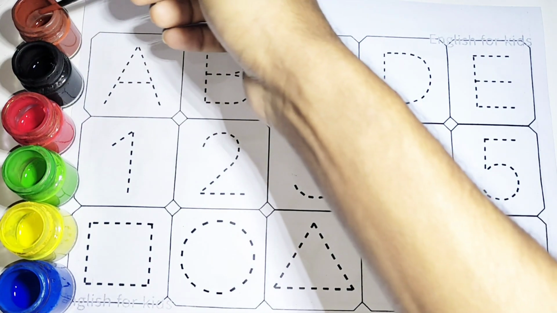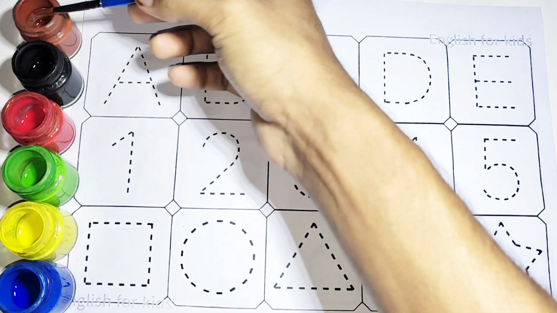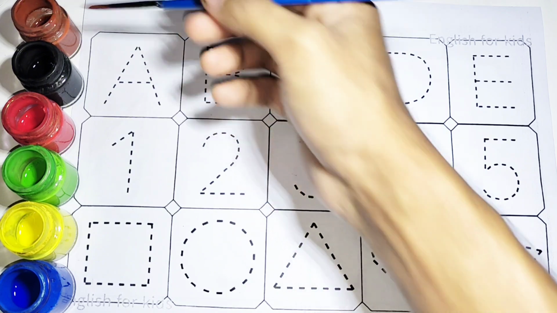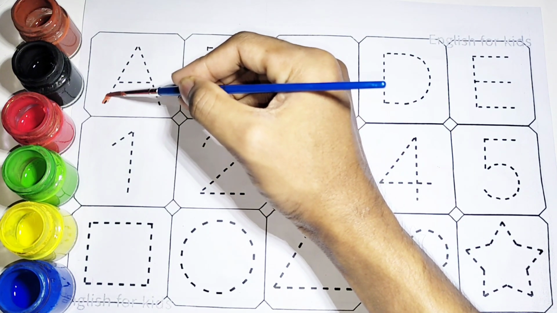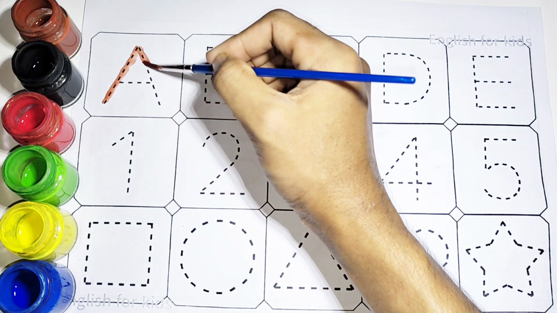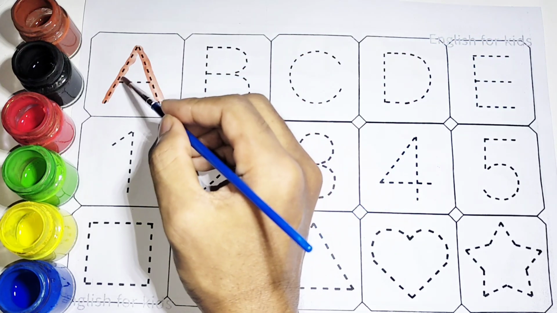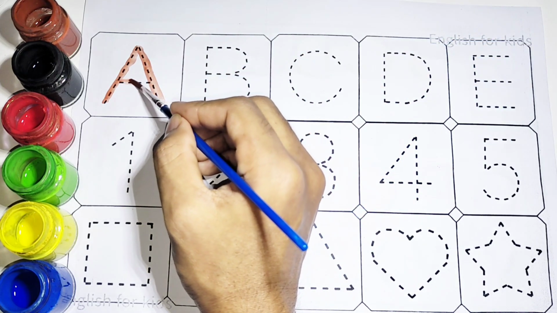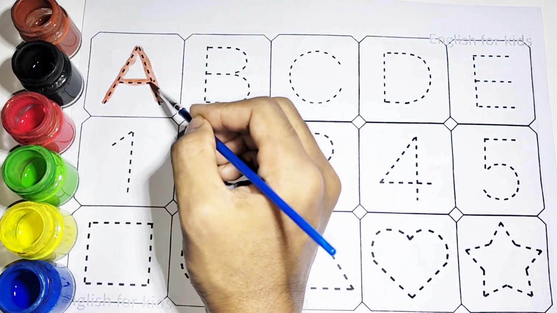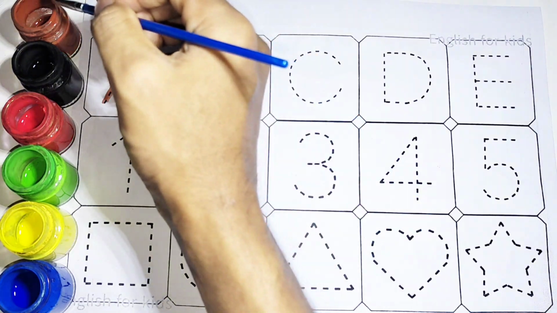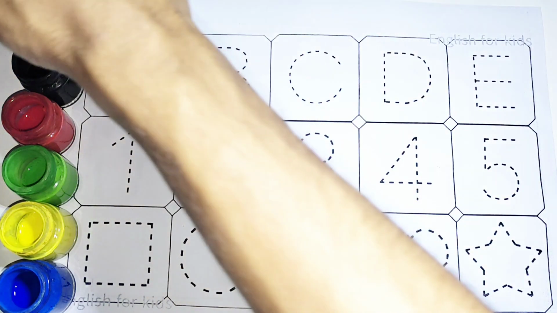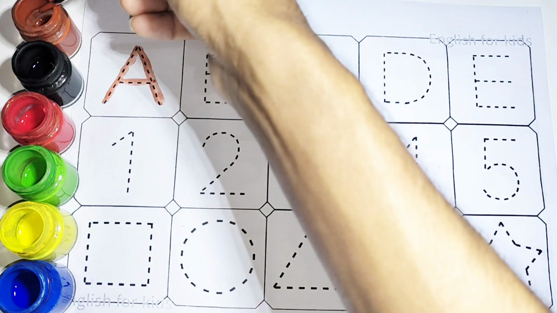Brown color. Now we draw A, the letter A. Now we draw A for apple. The next one is B. We again use brown color. B for ball.